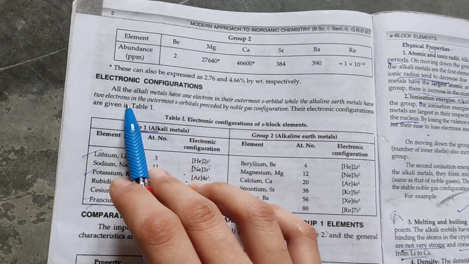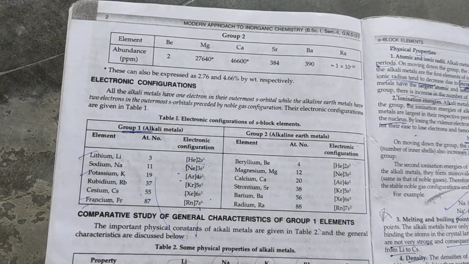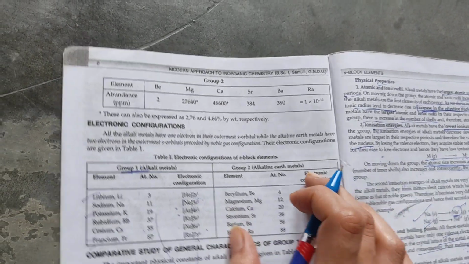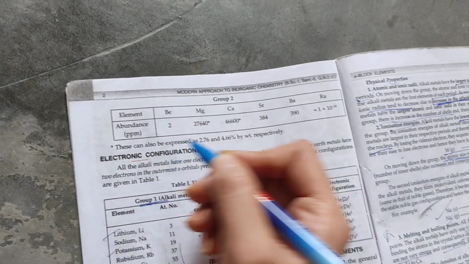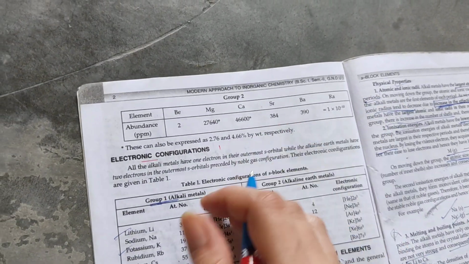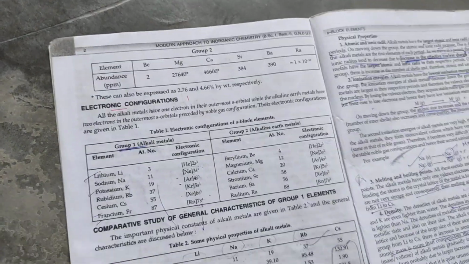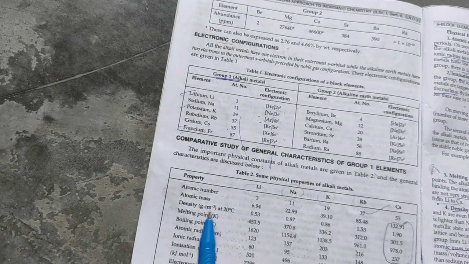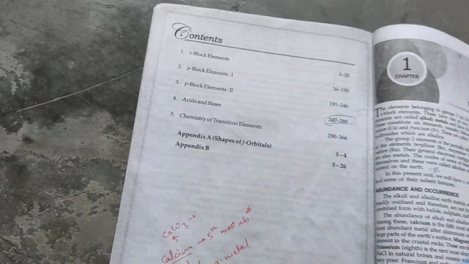Now let us have a look at the electronic configurations. The electronic configuration of group 1 and group 2 are given. You may be asked about the electronic configuration of group 1, and that would be for 1 mark, or for group 2, that would be of 1 mark as well. Now how do we write it? Let's start by looking at the periodic table only.